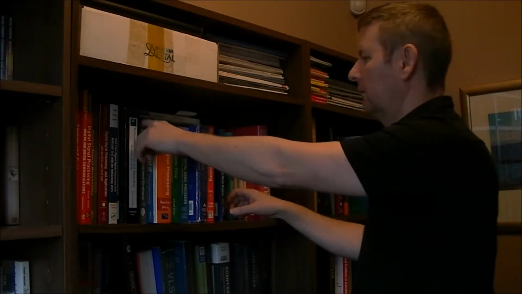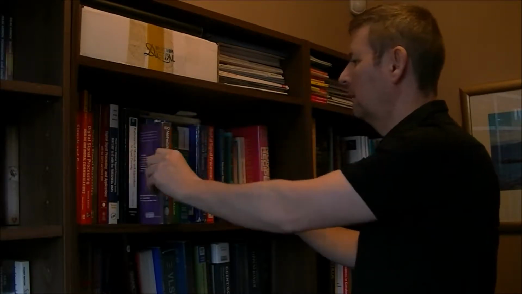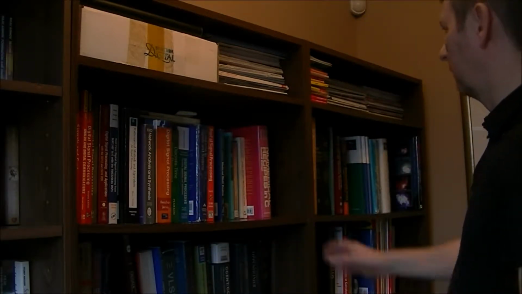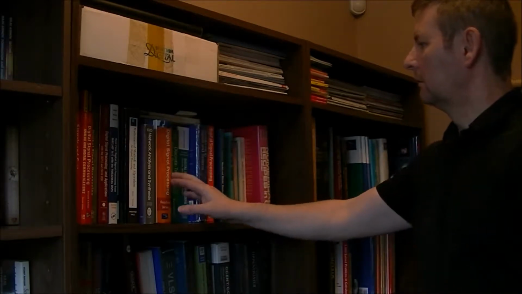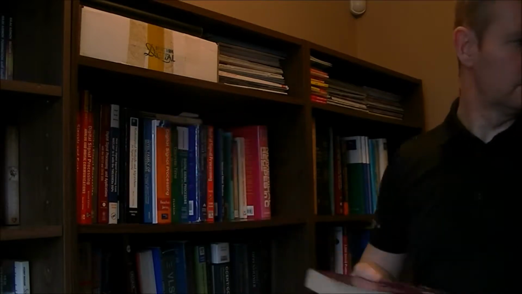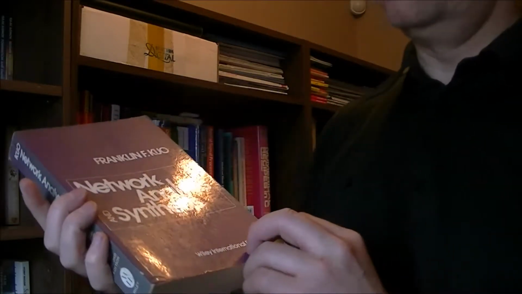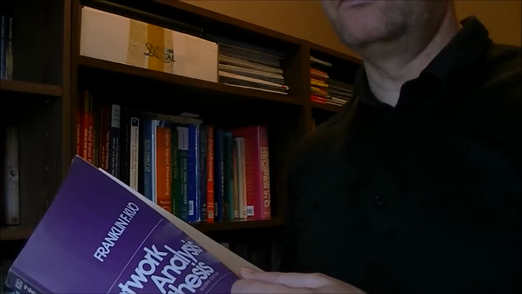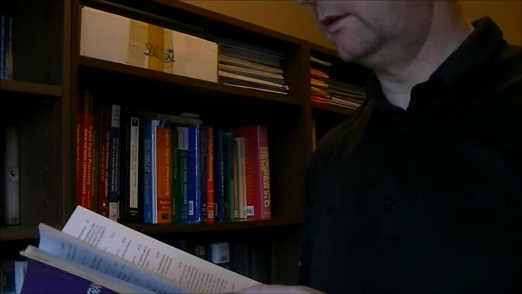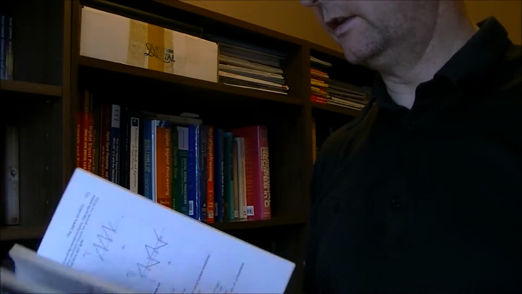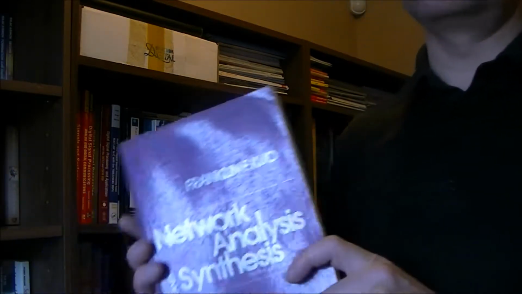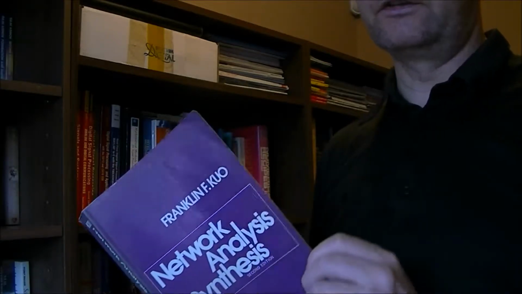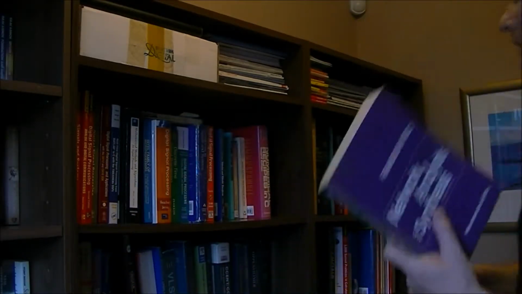What else do I tend to have a look at now and again? Let's see, where is this other one? I brought a couple up with me there. Well, this here, the Kuo Network Analysis and Synthesis is a bit of a classic. It's got a good introduction as well on the Fourier transforms. There's nice stuff in Laplace as well, and differential equations, and there are a lot of practical uses of this. So that's a good book. I haven't worked through it cover to cover, but I have gone through and flicked through and used sections here and now and again. It's a decent book.